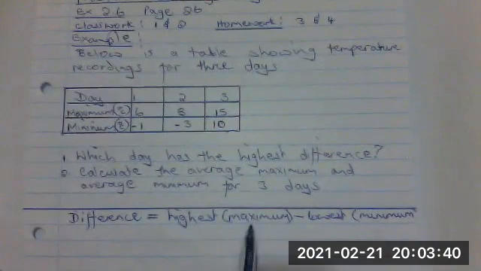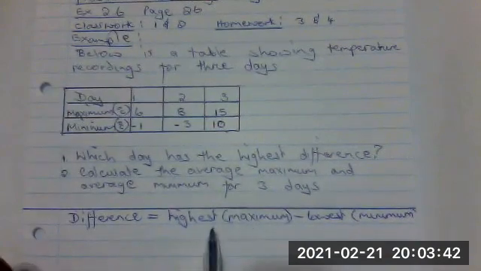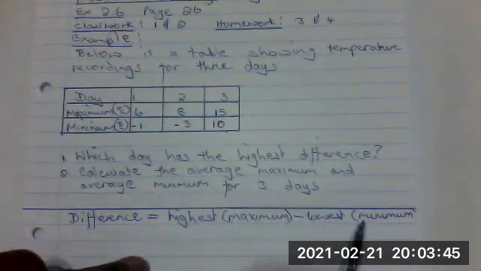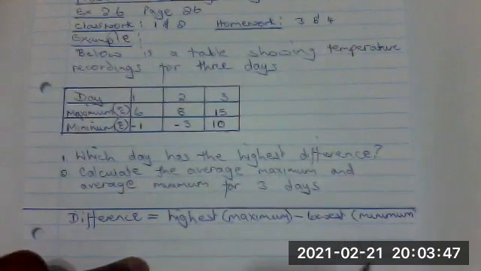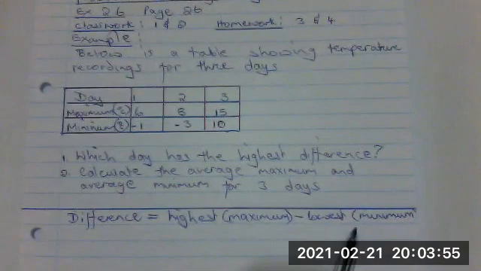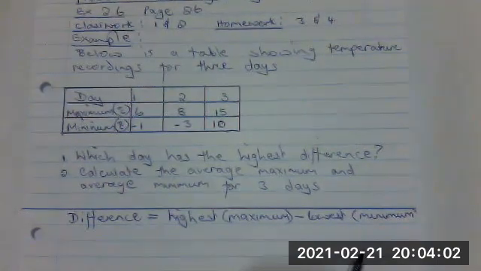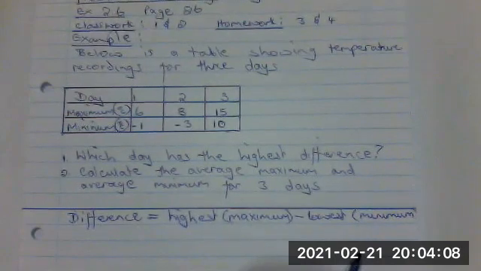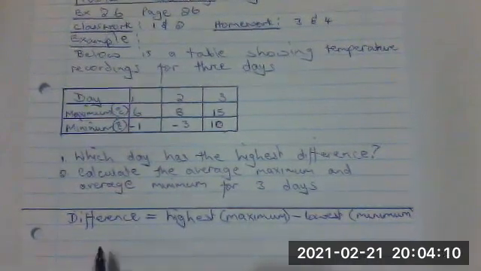When we are looking at maximum, we're just looking at the highest. When we are looking at the minimum, we're just looking at the lowest or the smallest. So those terms can be used: highest, biggest, or maximum. Then for lowest, it's smallest or minimum. All those terms can be used. So the difference is equal to highest number minus smallest number.